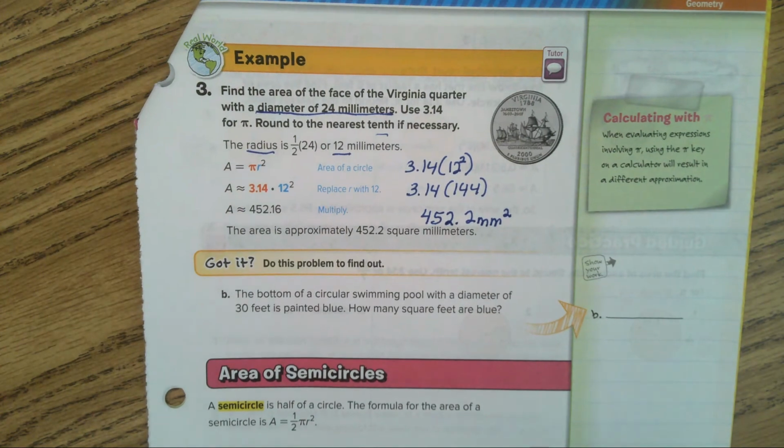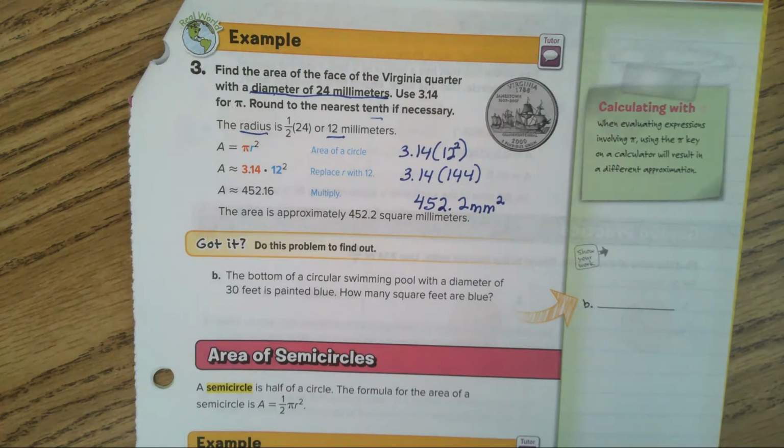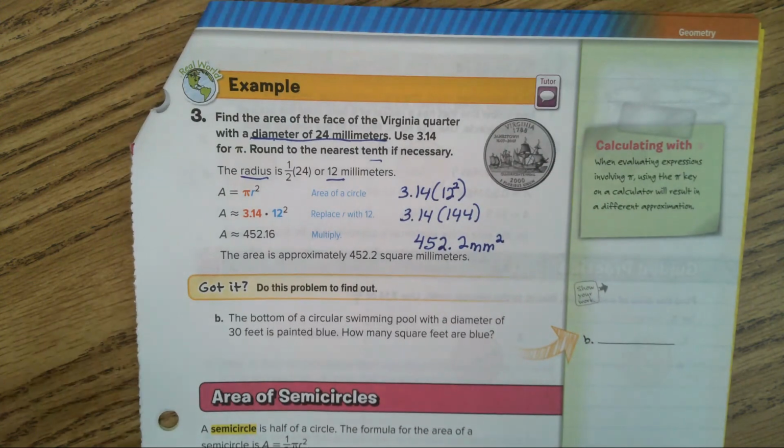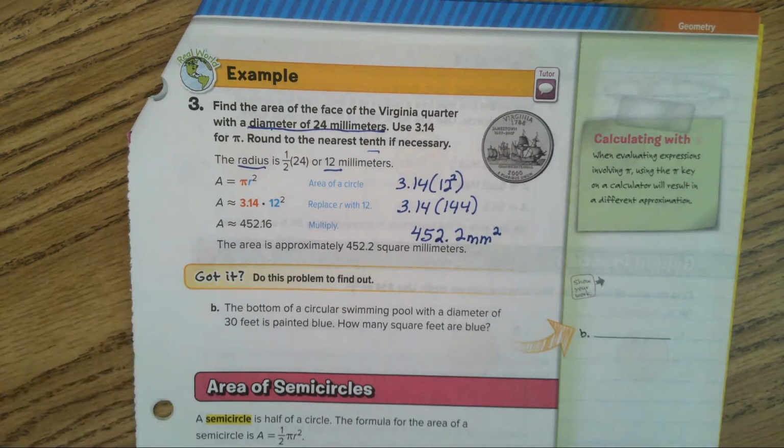All right. I don't think we're going to do semicircles today. All you do is divide the circle in half, because a semicircle is half a circle. Go ahead and do letter B while I pass out the worksheet that we're going to do for homework tonight, and that will be all.